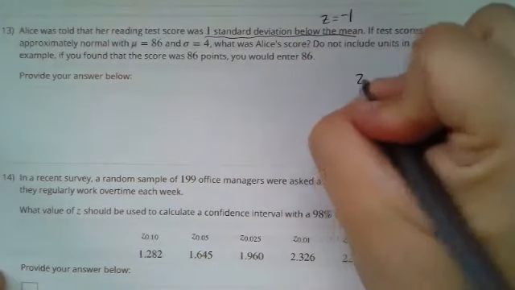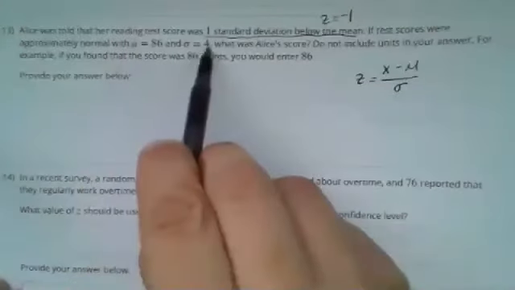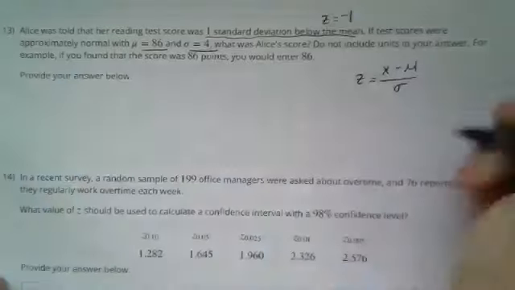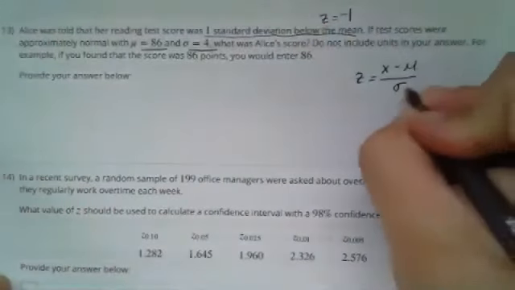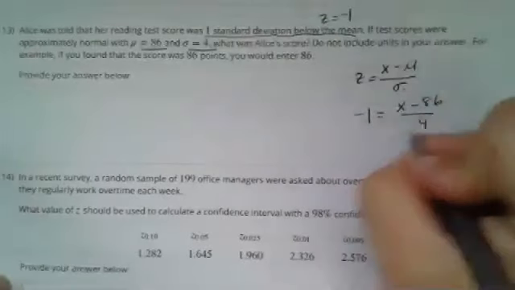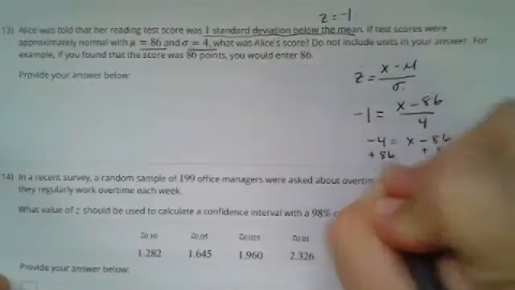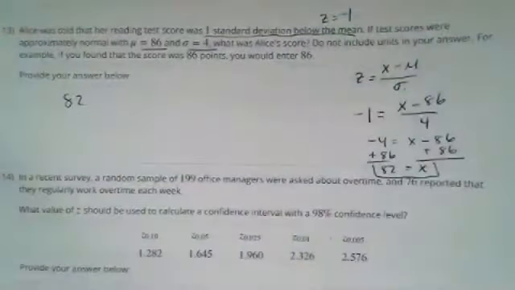Okay, so you could use a formula to do this as well. But really, if the mean is 86 and the standard deviation is 4, one standard deviation below this is 82. So that's the quick way to do it without using the formula. But in this case, let's just go ahead and do it. So mean is 86, sigma is 4, and z score is -1 because it's below. So you just plug it in: -1 times 4, so -4 is equal to x minus 86. And then when you add 86 to both sides, you get what you wanted. In other words, x is 82, which is what we said. So 82. So that's it for 13.